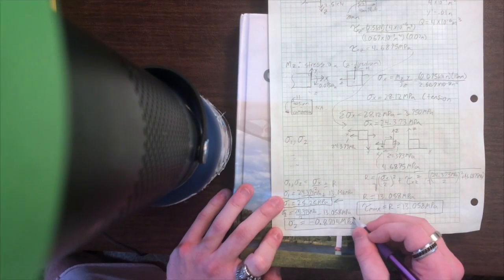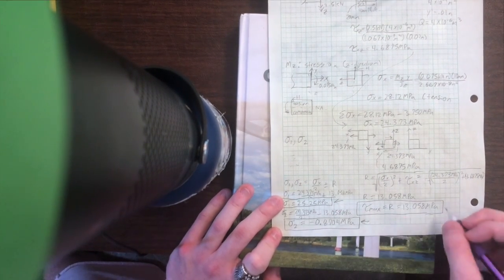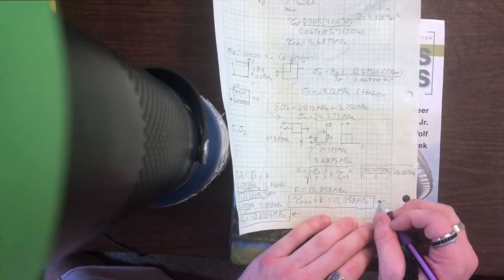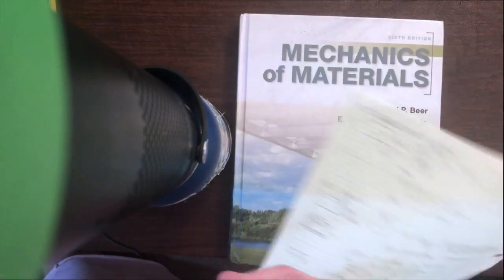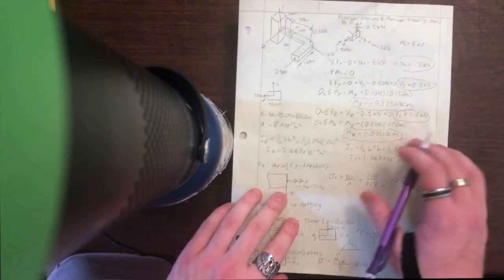Those are our answers. There are 3 answers, but that is how you solve a combined loading problem.